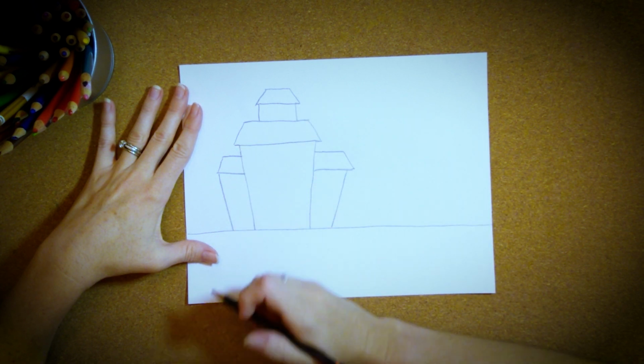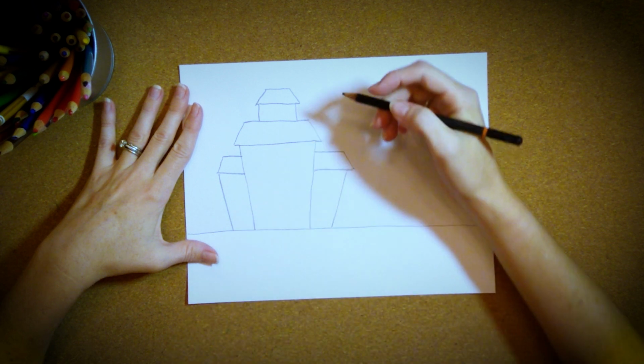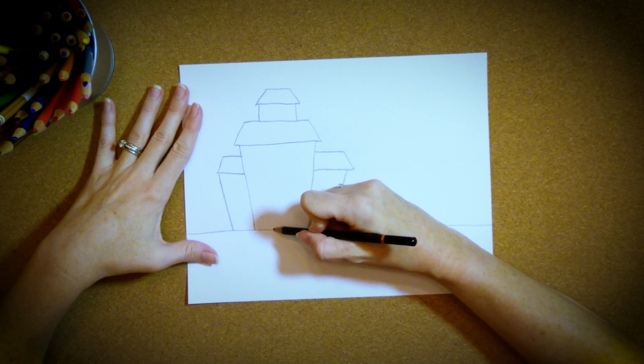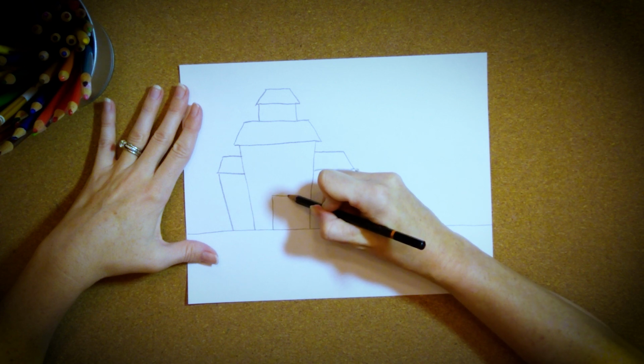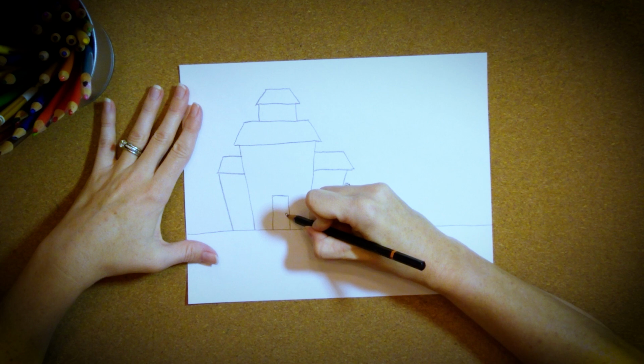And just a reminder, you guys can rewind and whatever you need to do if you're not keeping up. You can pause it and catch up to me at any point. Let's go ahead and add the door. The door will be just a rectangle here in the middle. Okay, let's put a little doorknob on it.